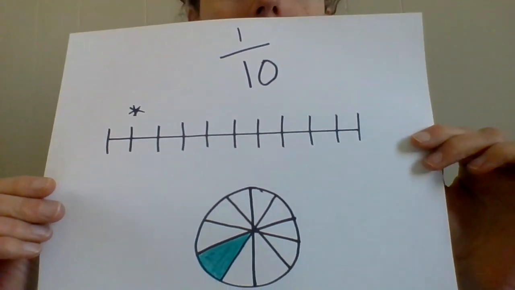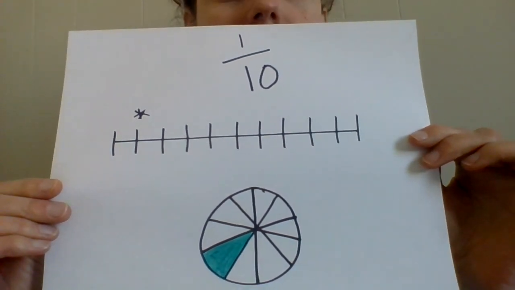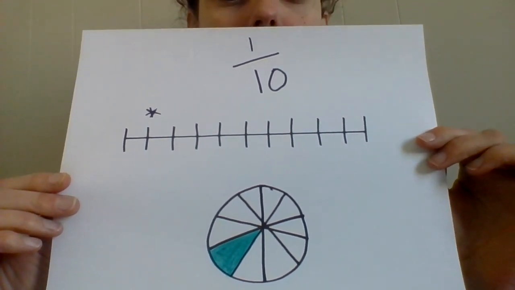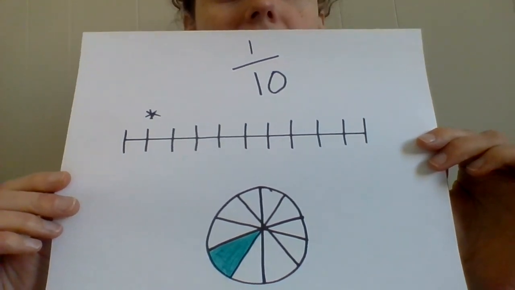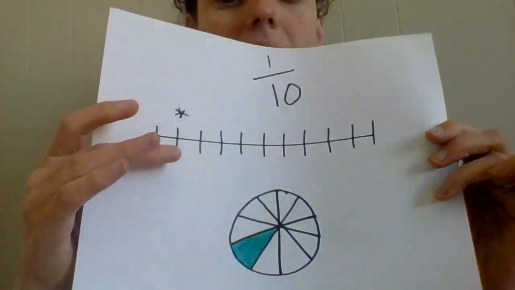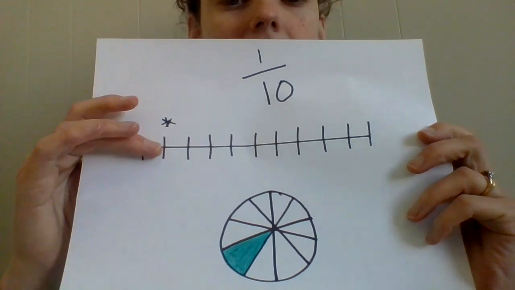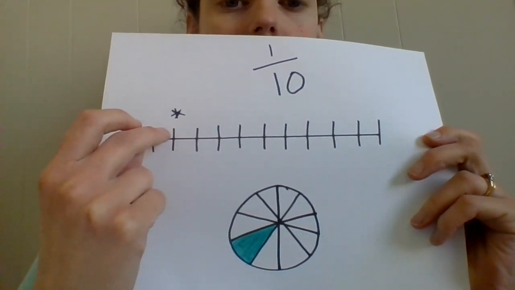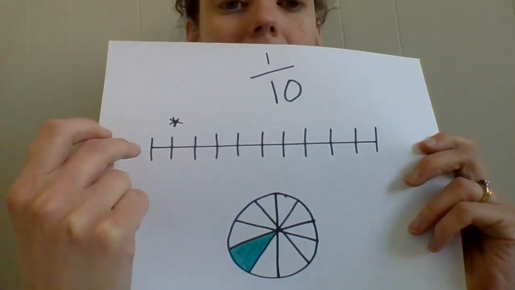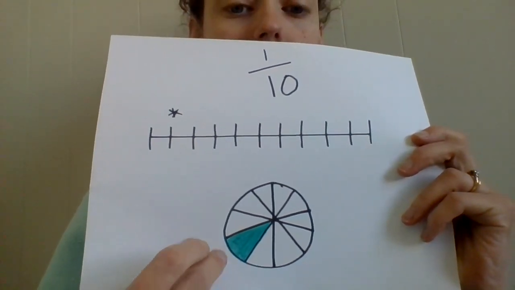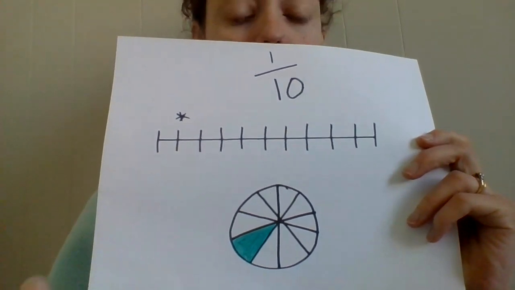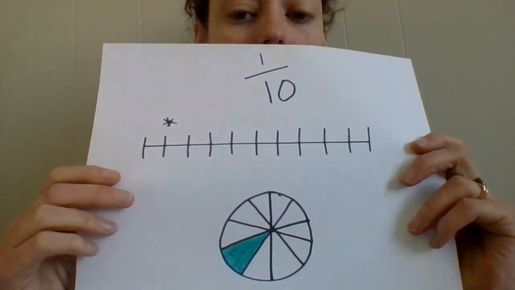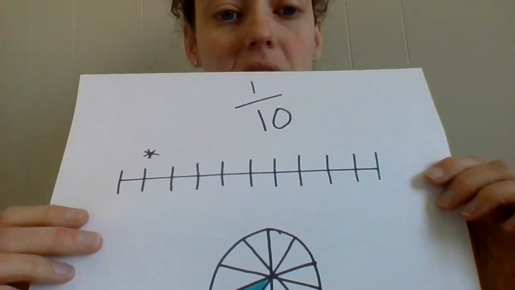So you could express 1/10 as a fraction. You can see a fraction up on the top there, and 1/10 means that you have one part out of 10 pieces. And then on the second one here, where the star is, we have on a line here, one part out of 10 parts. So that's also a way to say 1/10. Or you could have a nice pie, like a blueberry pie, and you could have one part of the pie, and that's also 1/10. So those are some different ways.